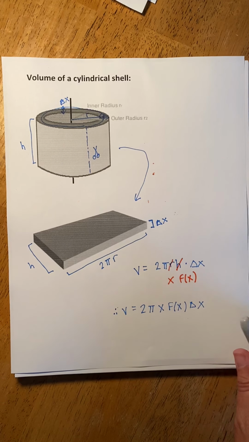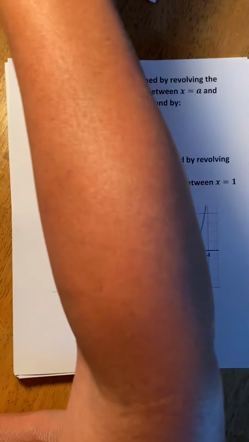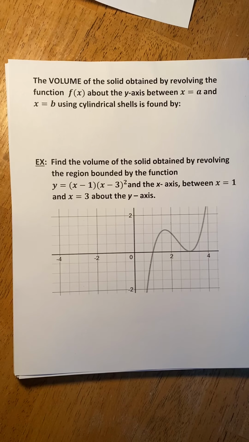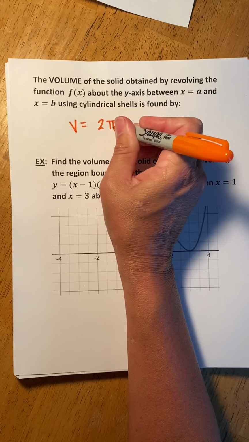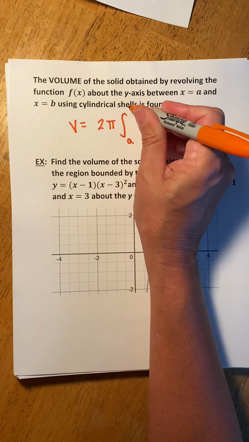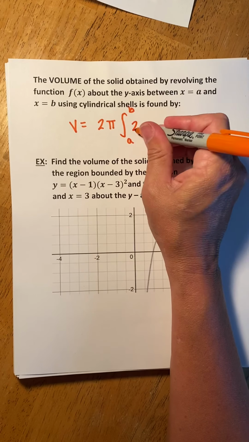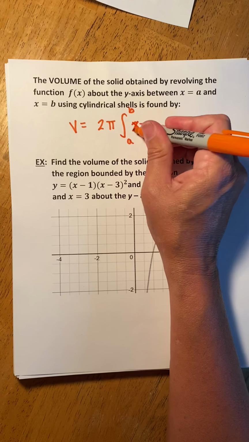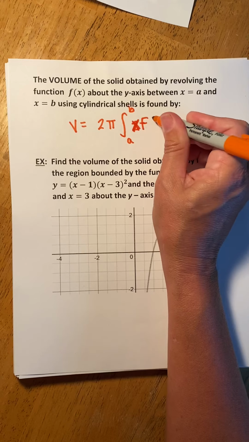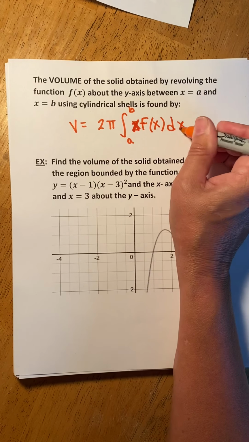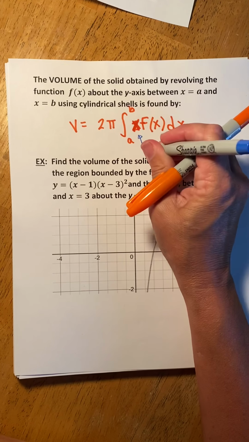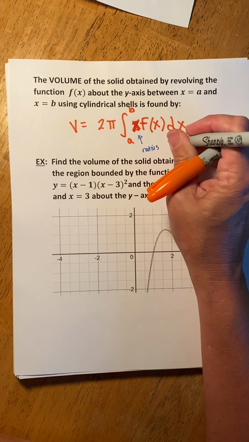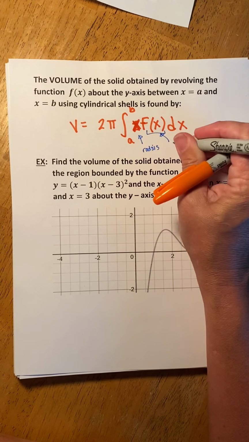So the volume of the solid obtained by revolving a function f of x about the y-axis between x equals a and x equals b using cylindrical shells is found by 2 pi, and I'm going to pull the 2 pi out front, integral from a to b of x f of x dx. So this x represents the radius of the cylindrical shell.